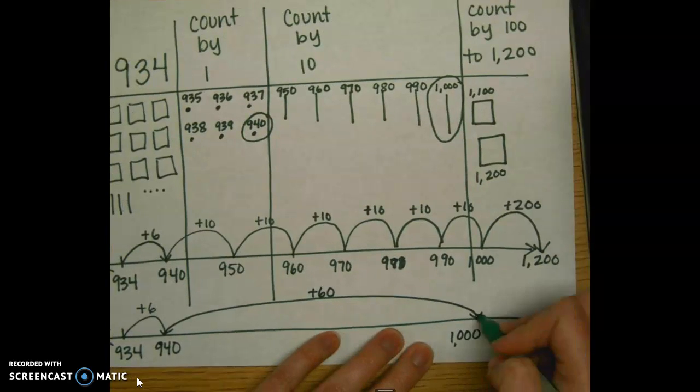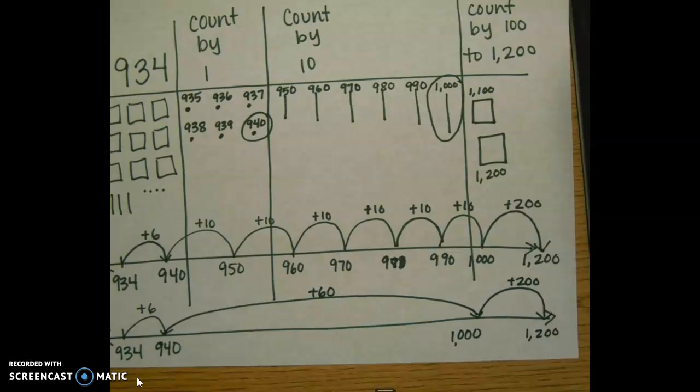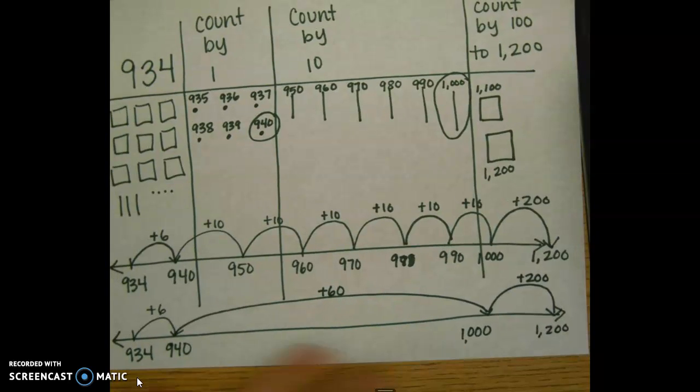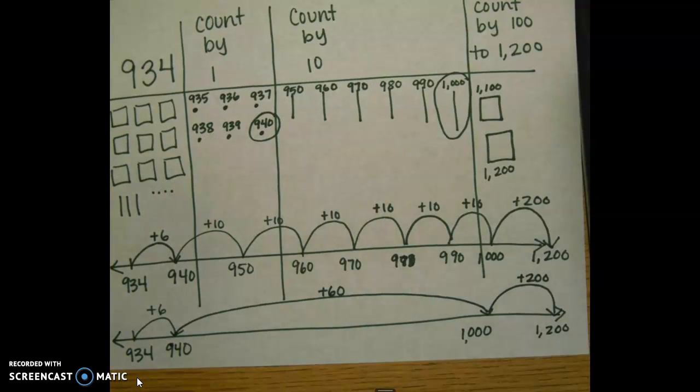And then we can do a jump of 200 to get to 1,200. So we are counting on using a number line, counting by ones, counting by tens, counting by hundreds.